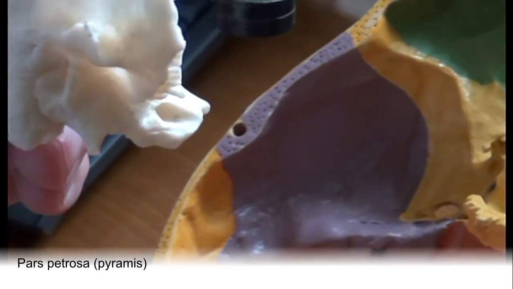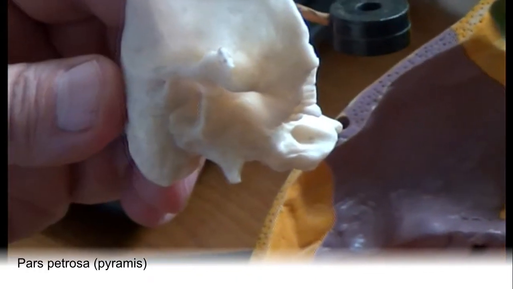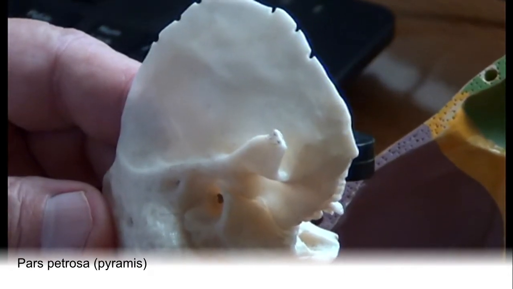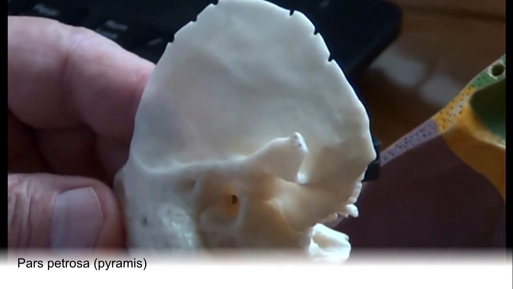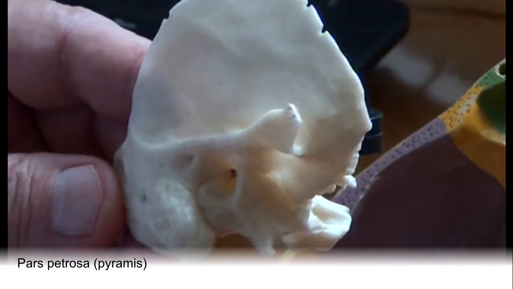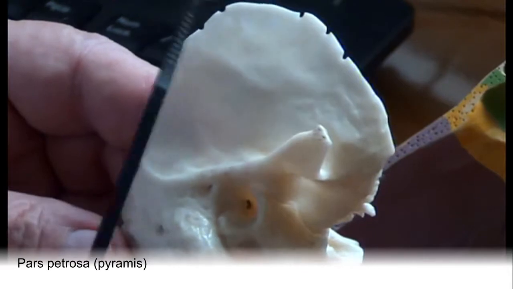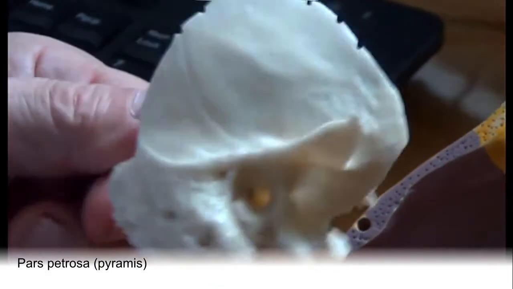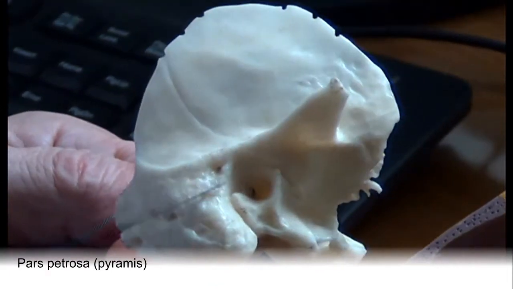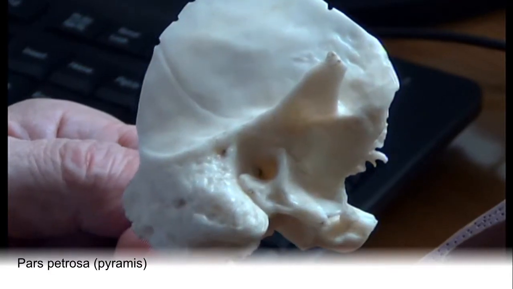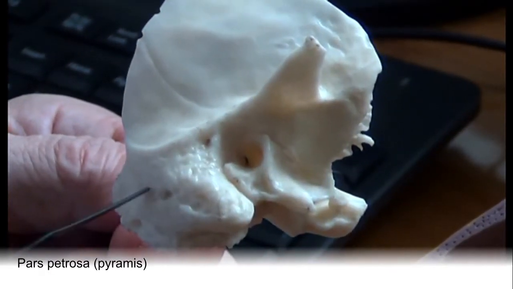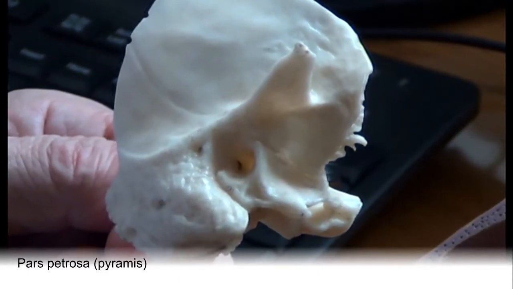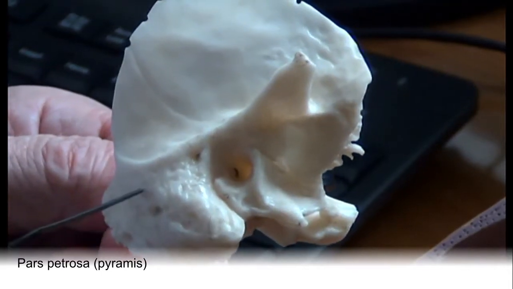Before I said that there are 3 or 4 parts in temporal bone. What does it mean? 3 or 4? We already called 3 parts, but nevertheless, we can demonstrate also this special process which named processus mastoideus.